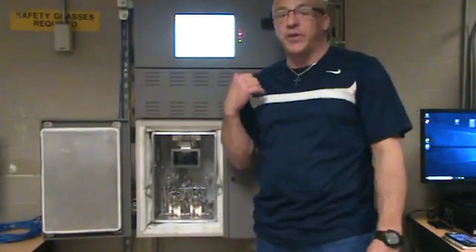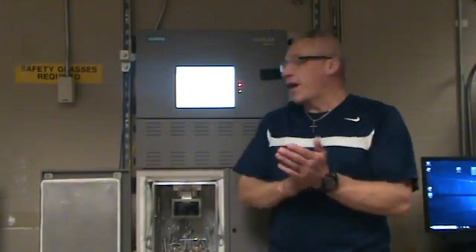Right now we have our analyzer slowly but surely warming up right next to us here. We are going to discuss the software of GCP, GC Portal. All right, so to begin with, the analyzer I just kicked on, we have to have carrier gas and air to it. We have both of those going. Ta-da! Maxum 2. Okay, everybody, let me introduce you to the Maxum 2.